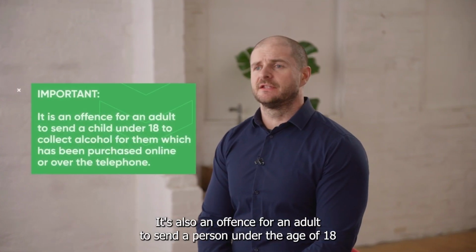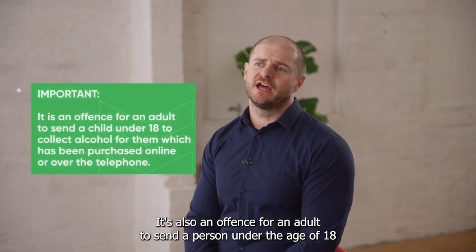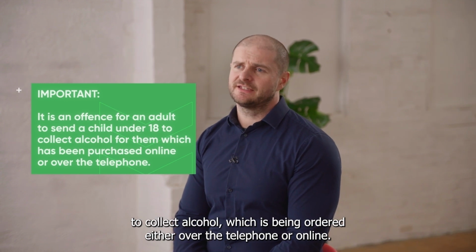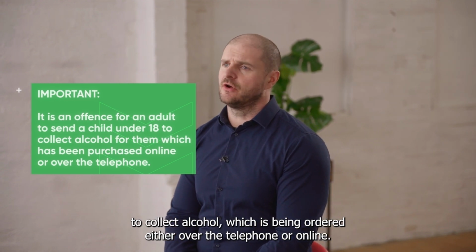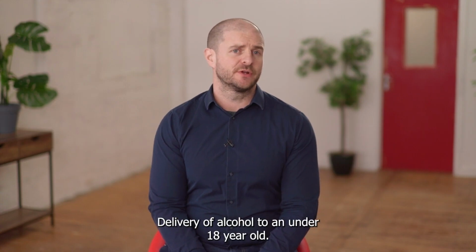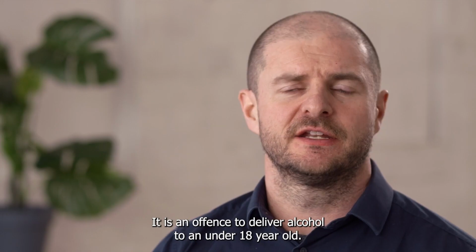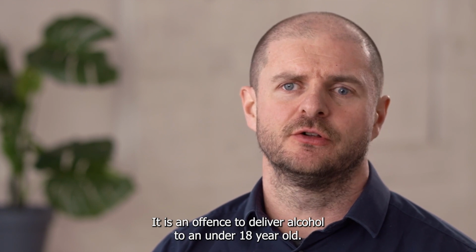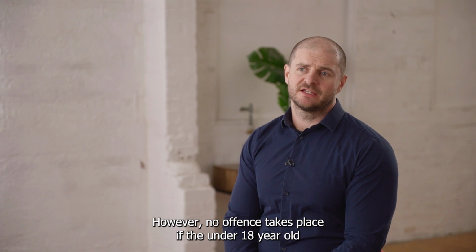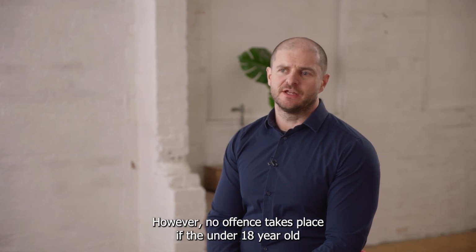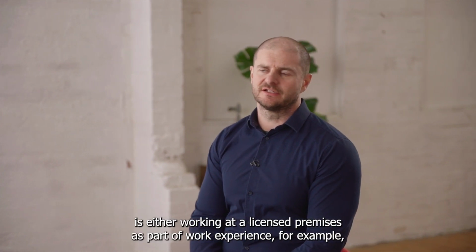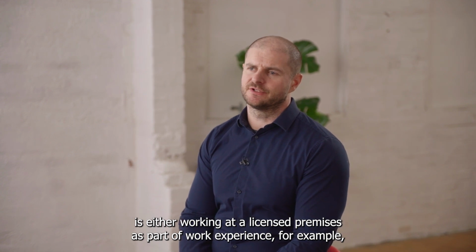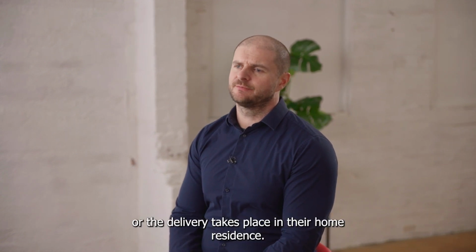It's also an offence for an adult to send a person under the age of 18 to collect alcohol which has been ordered either over the telephone or online. Delivery of alcohol to an under 18-year-old. It is an offence to deliver alcohol to an under 18-year-old. However, no offence takes place if the under 18-year-old is either working at a licensed premises as part of work experience, for example, or the delivery takes place in their home residence.